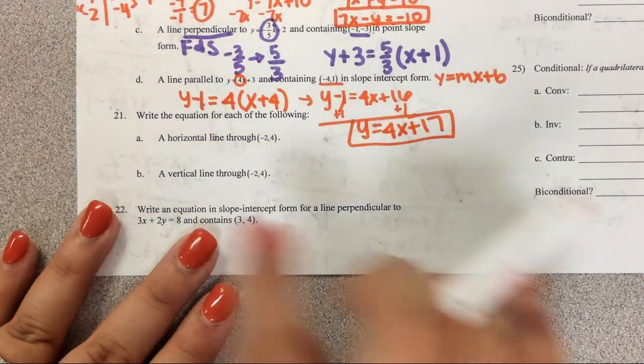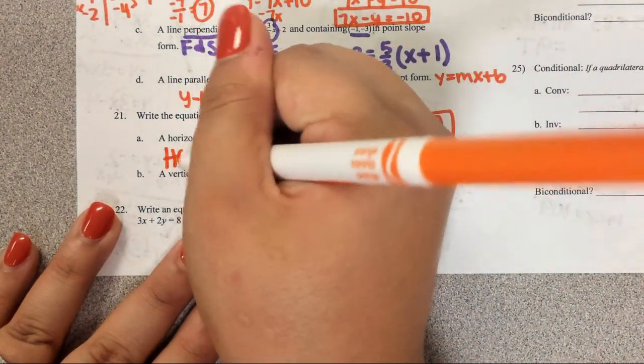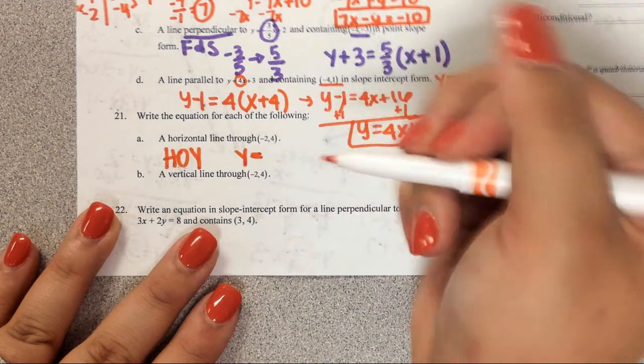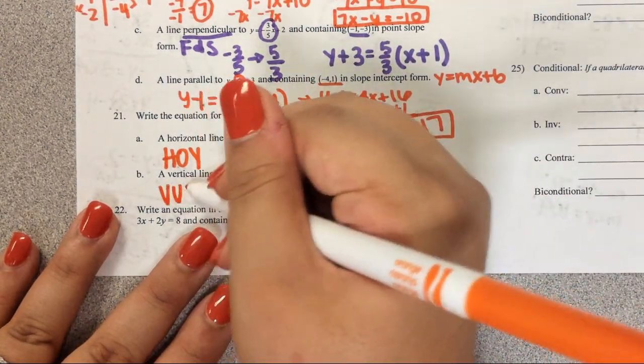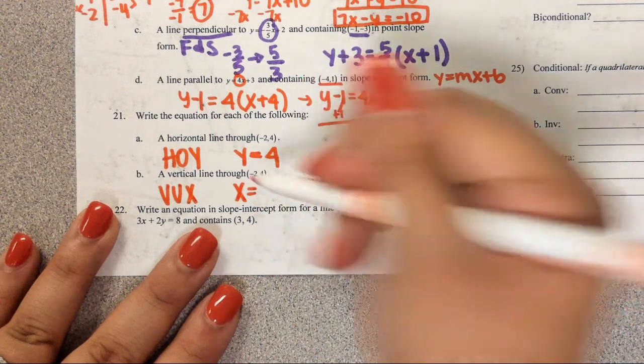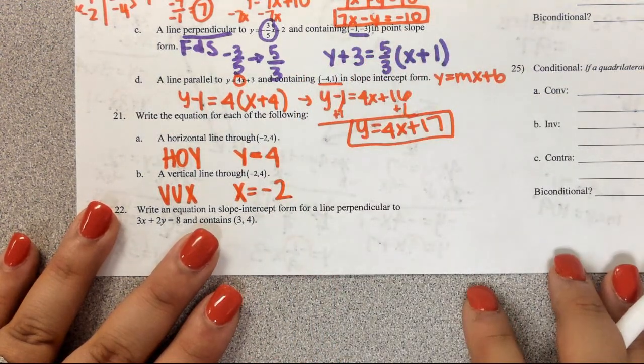How do you write each of these equations? A horizontal line is HOY, and its y equals, well, what is my y equal here? 4. A vertical line is VUX. Its x equals, what's x equal here? Negative 2.